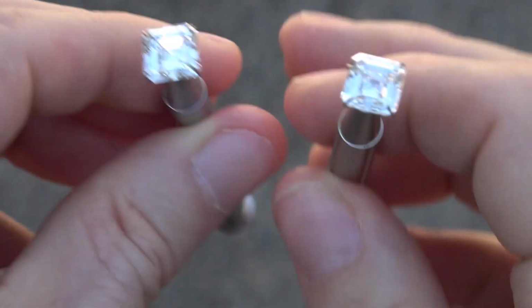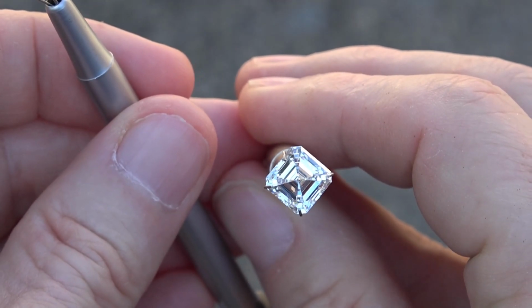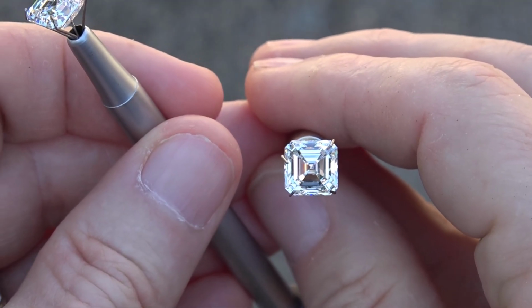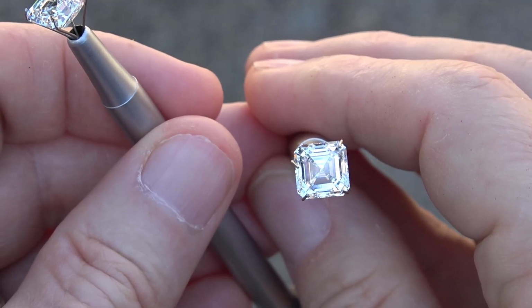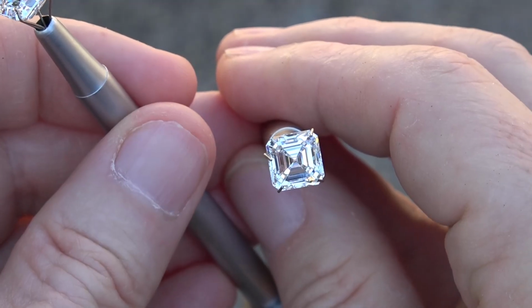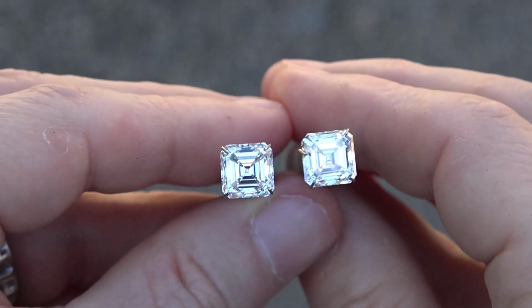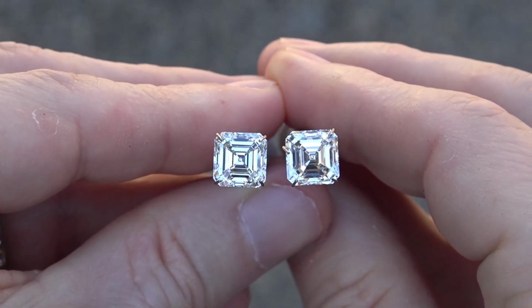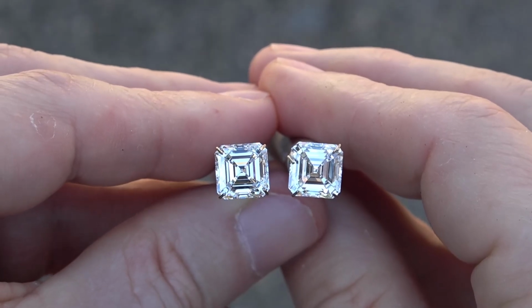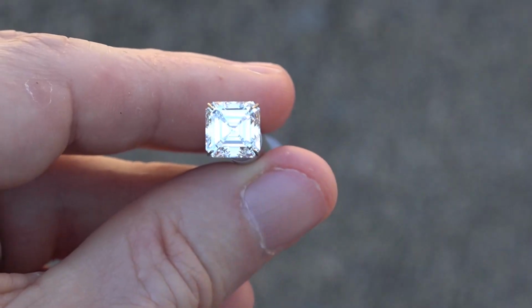So this is the D VS2. This was the last Asscher result we were looking at that showed that darkness. It may show up even more so in office lighting because it is an extremely sunny, bright day out today. So there's the details on these two, and my choice is still for this one. Let me go grab the other one, the D VS1.